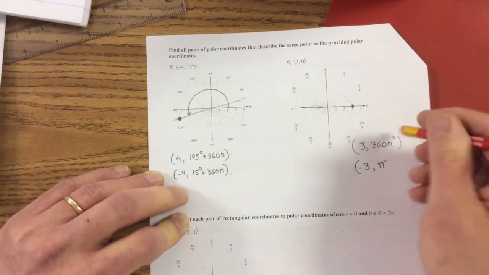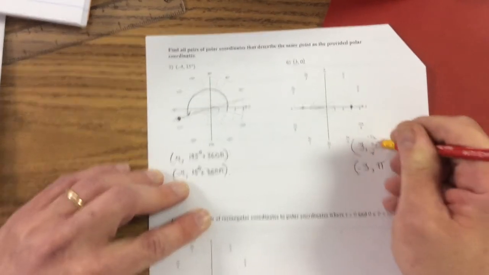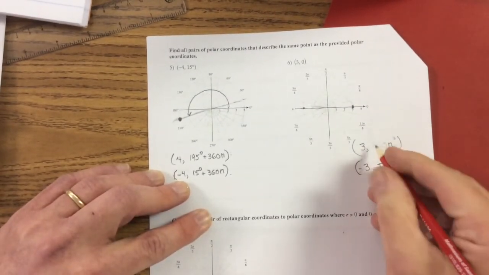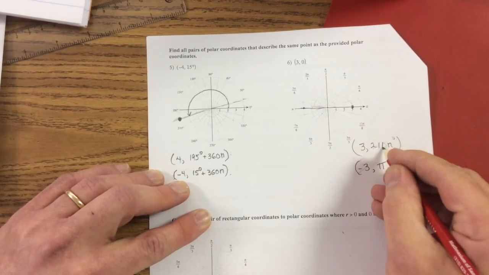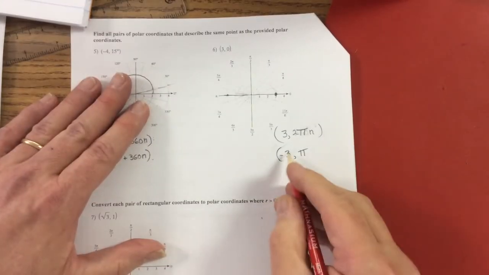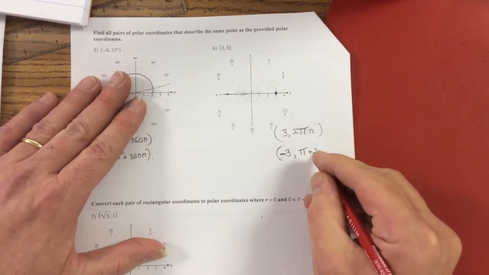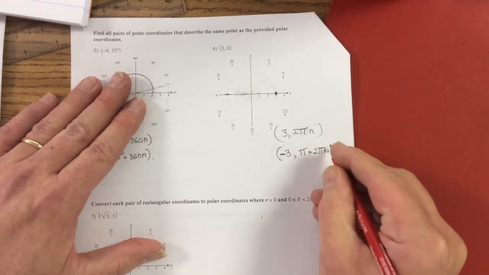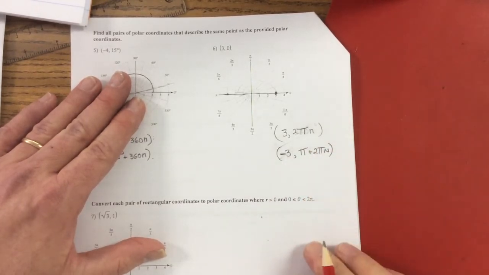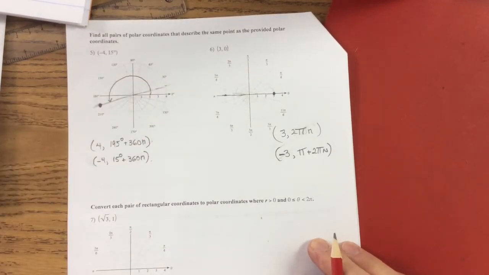Oh, and since we're not dealing with degrees, so that would make this 2 pi n. And this would be pi plus 2 pi n. That would be all the different possible ways to write this.